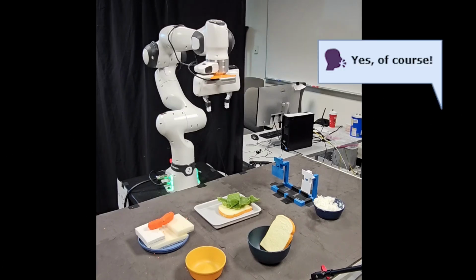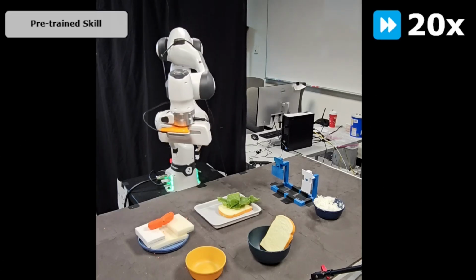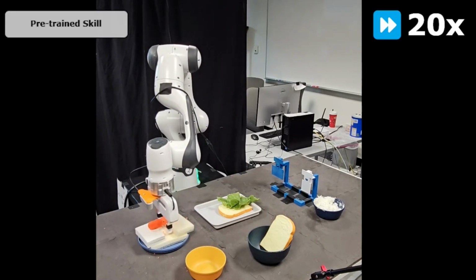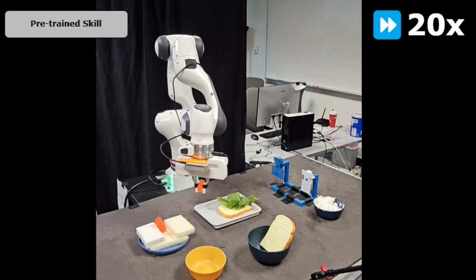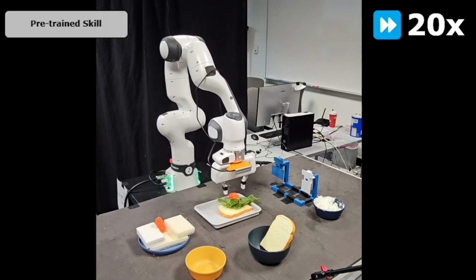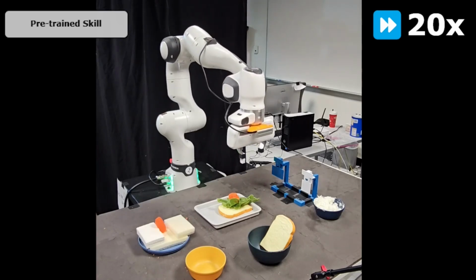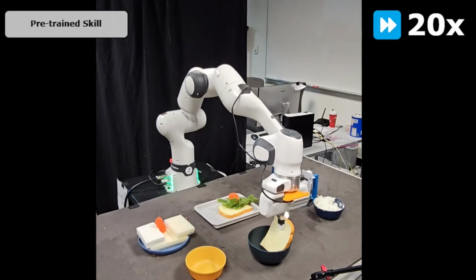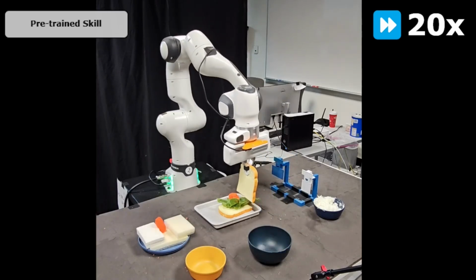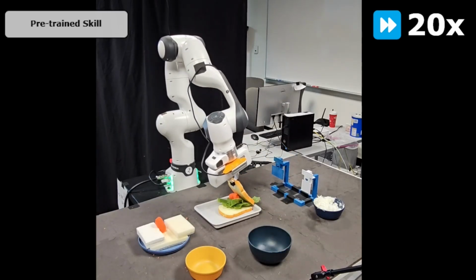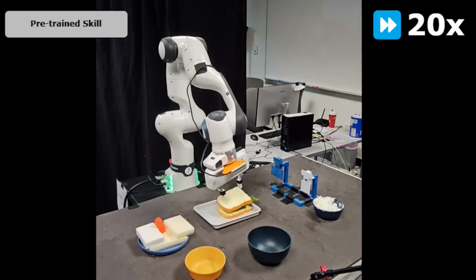Yeah, no problem. The robot moved on to the remaining tasks of making the sandwich after finishing its interaction with the user. By asking for help and collaborating with the human user, our agent successfully made the sandwich in the interaction phase.